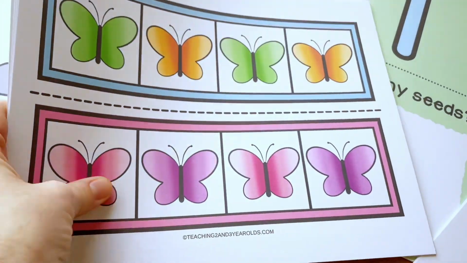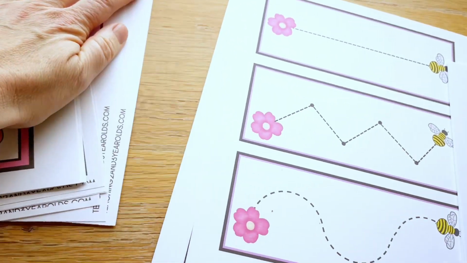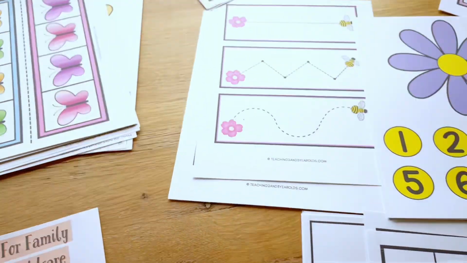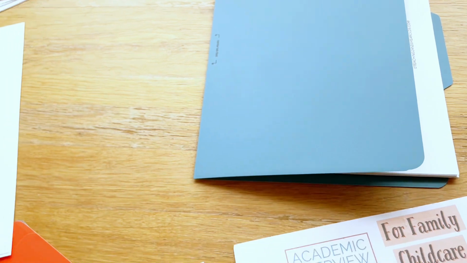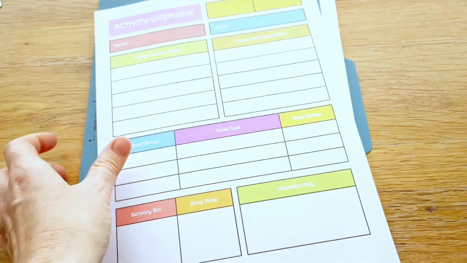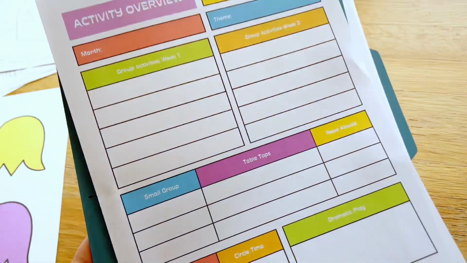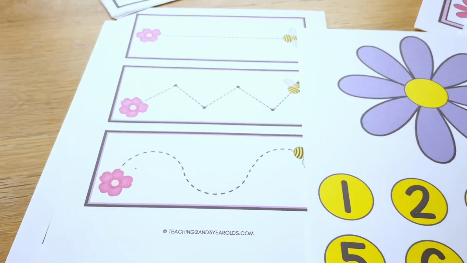And I just know that even if I print the packets, I'm just going to forget what's in there. And if I can get it sorted out and put away, then I won't forget it, and it's just so much more convenient, and it makes me feel nice and organized. Here we go. This is the second half of April for the butterfly theme.